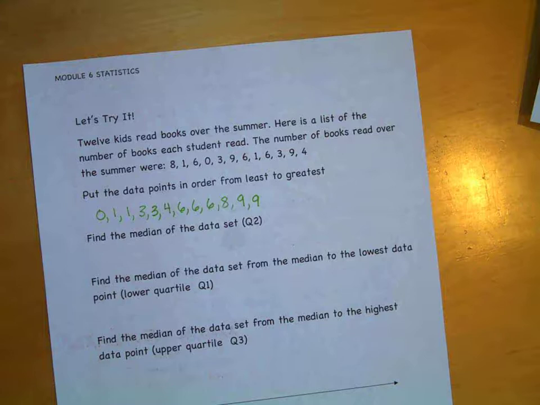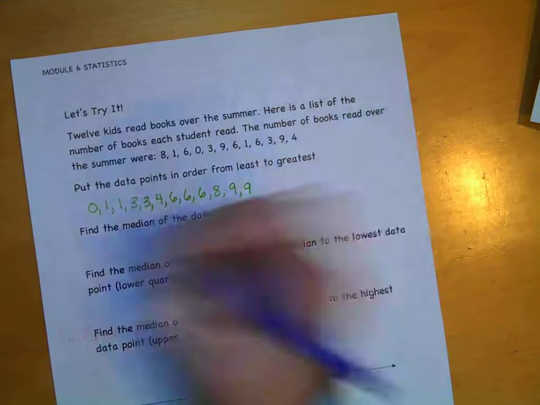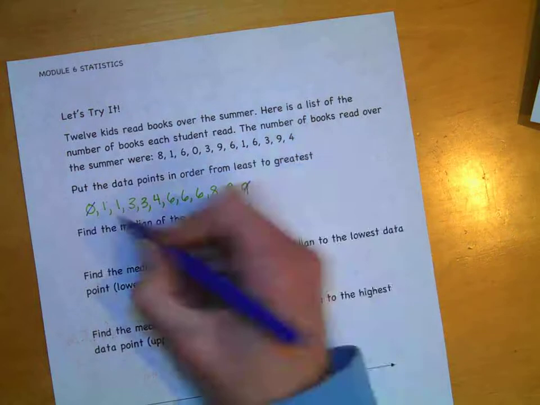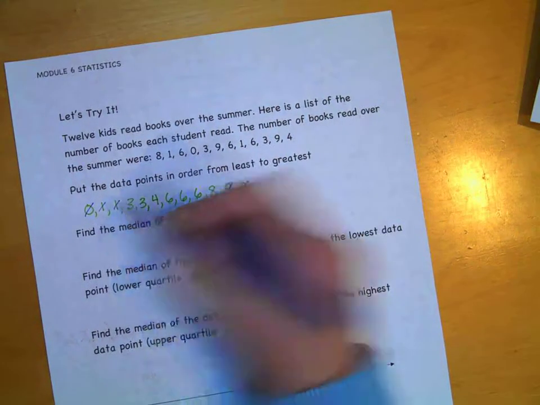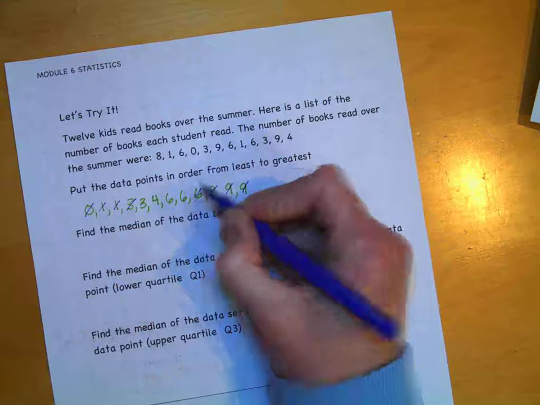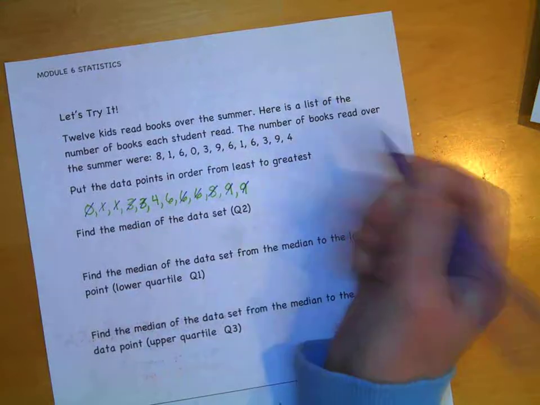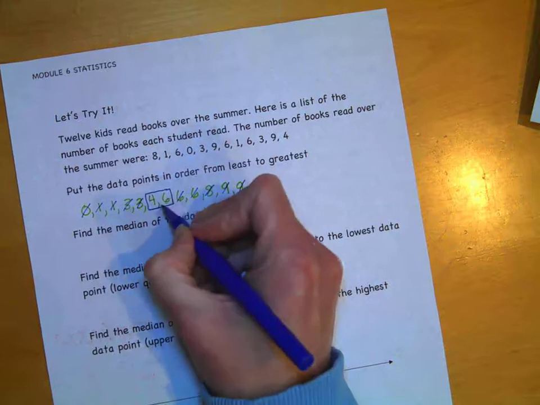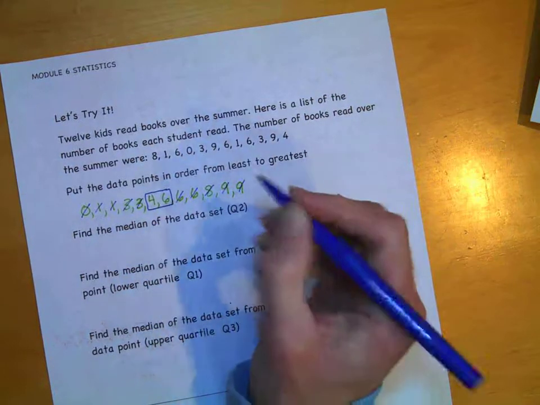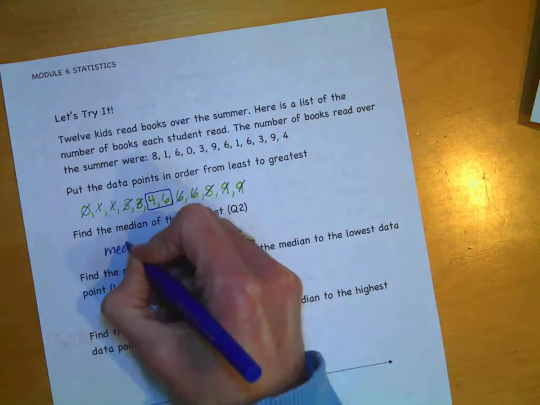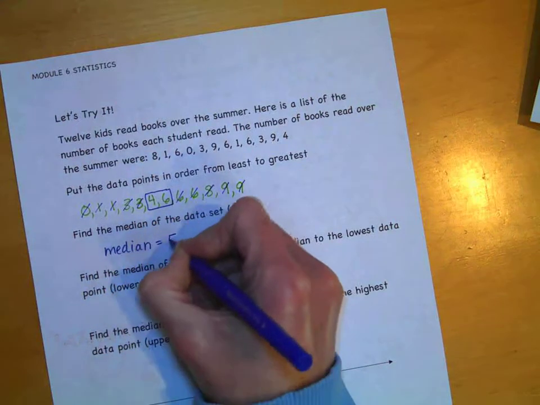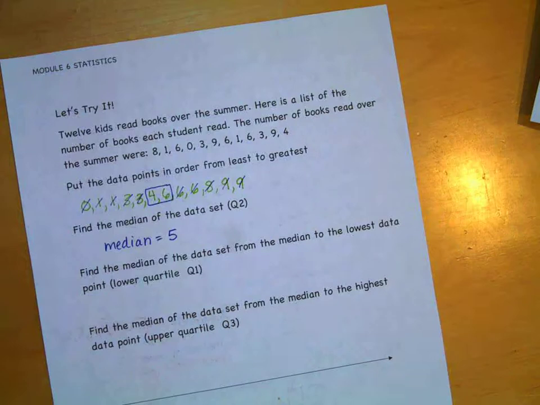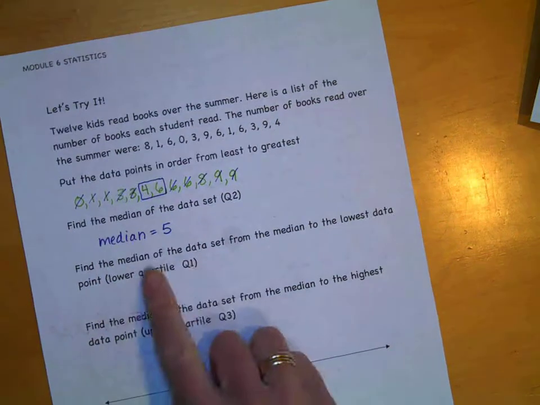So now it says find the median of the data set. So this is the first median of the whole thing. Remember how we do that: we start here, we take out this one and this one, this one and this one, and so on. And then remember what happens when we have 2: you add them together and you divide by 2. So 4 plus 6 equals 10 divided by 2. So the median is going to equal 5.